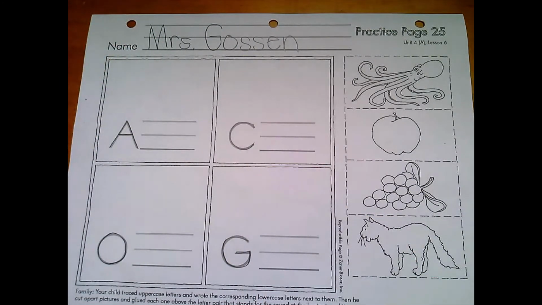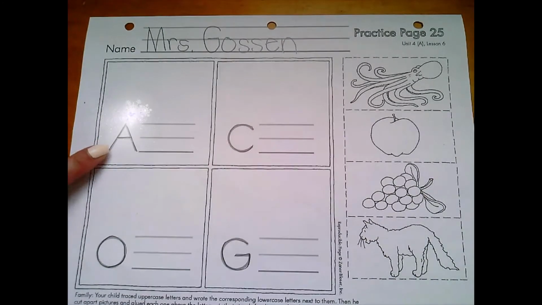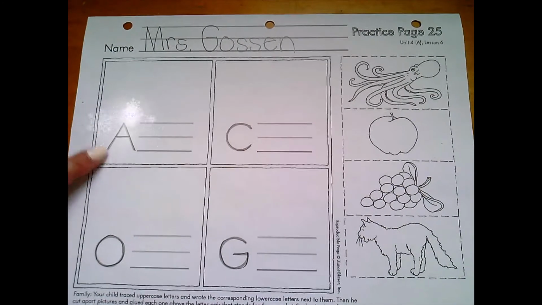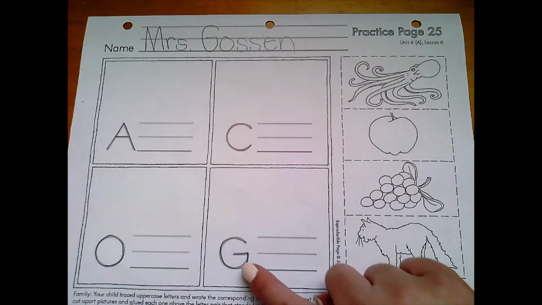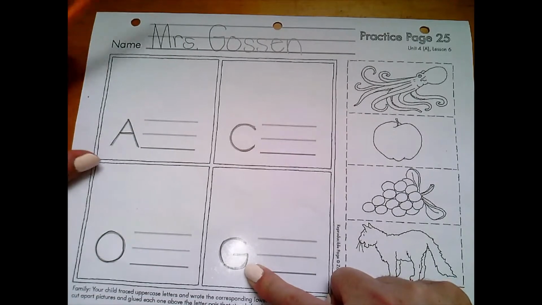Point to the letter that says ah. Ants. You should be pointing to this letter A, like at the beginning of Alf's name. And point to the letter that says G, like golly. You should be pointing to this letter G and sniffing with your golly nose.